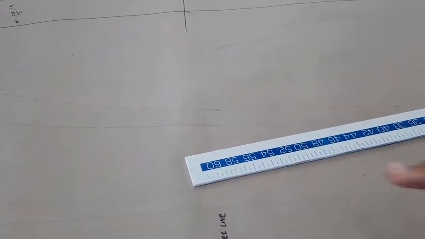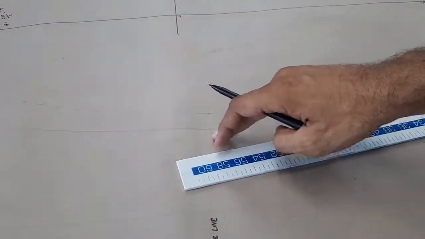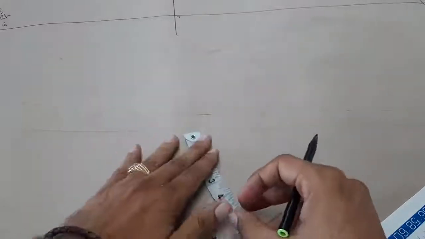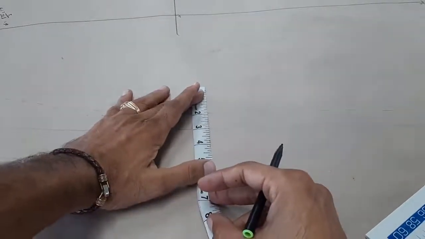So this was my front pattern, and that we are extending here to approximately 1 inch. You can see first we mark it.